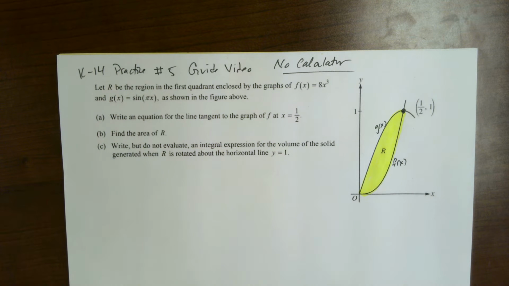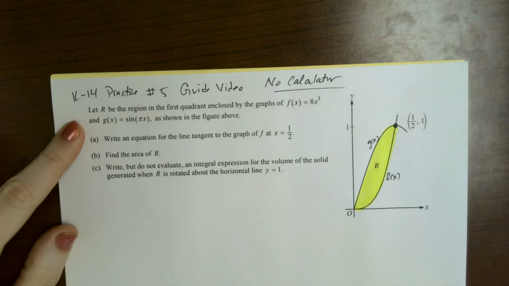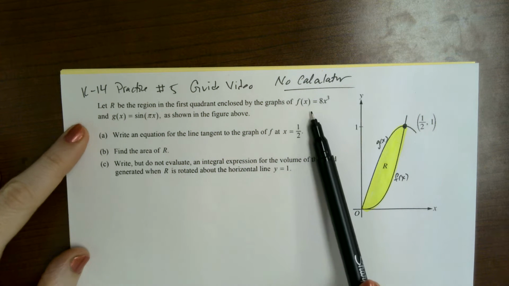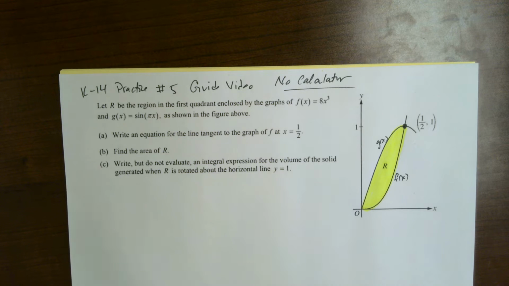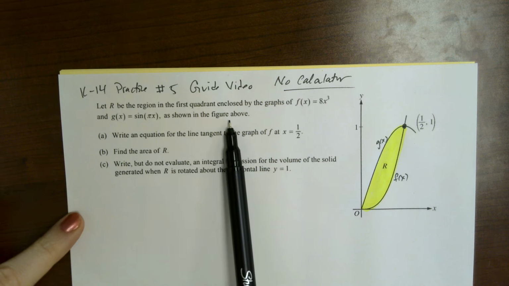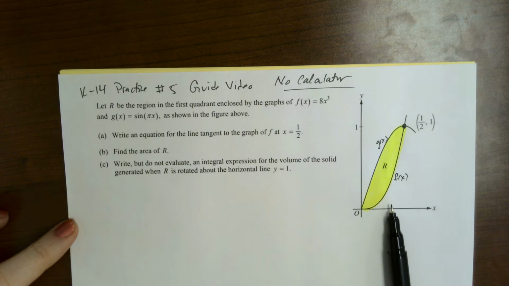Okay, so here is K-14 practice number 5's guide video. And this is a no calculator problem from the 2011 AP test. Let R be the region in the first quadrant enclosed by the graphs of f of x equals 8x to the third and g of x equals sine of pi x, as shown in the figure above on the test, but it's right here.